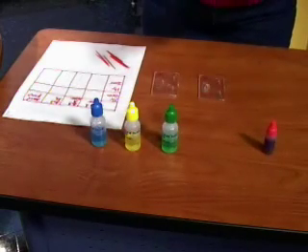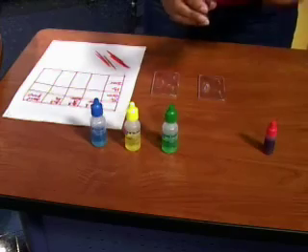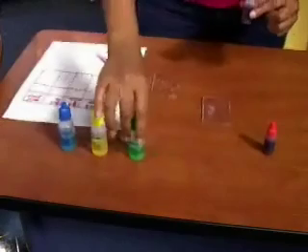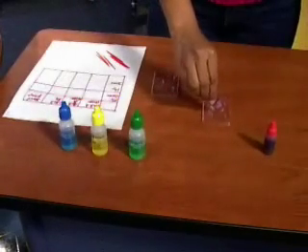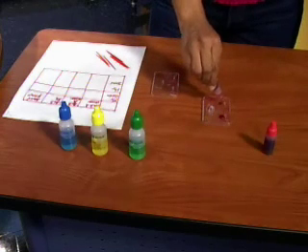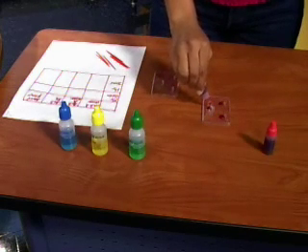Now first I'm going to take Mr. Green's blood, and here in this palette you can see 3 wells. So I'm going to pour about 3 drops of blood in one, 3 in the other, and 3 in the third.